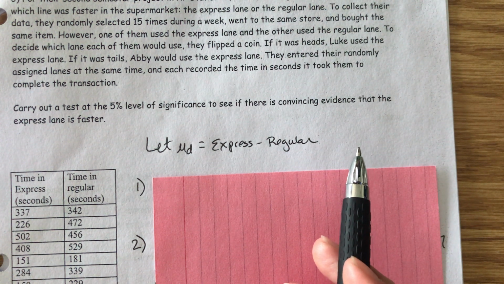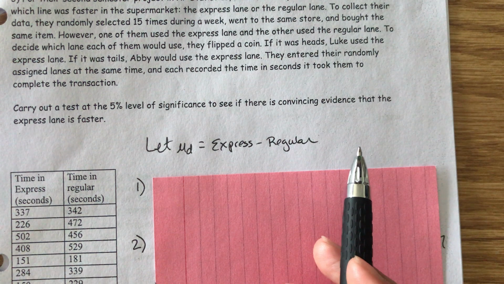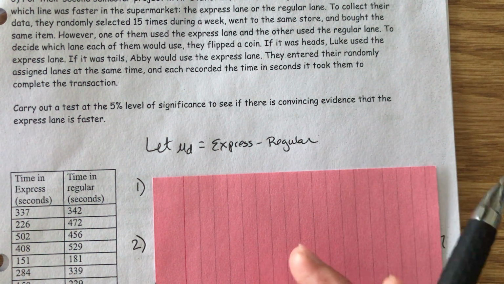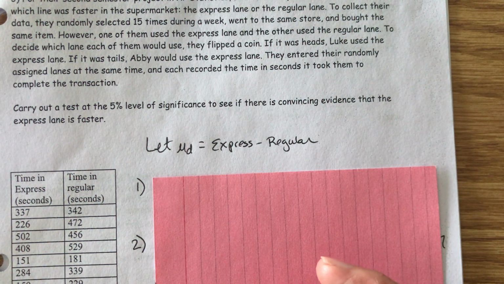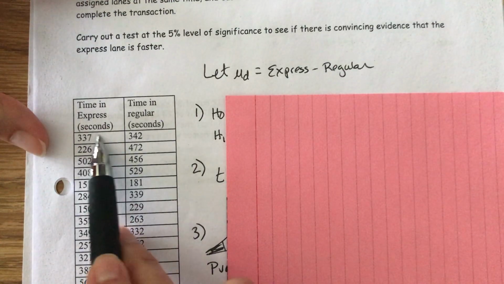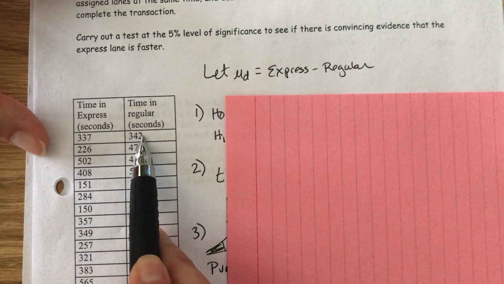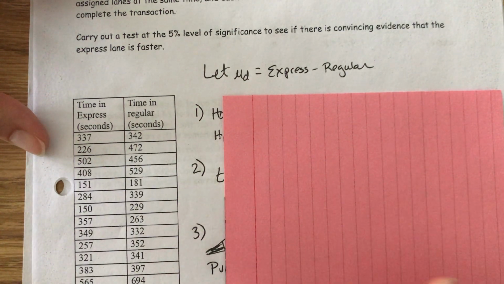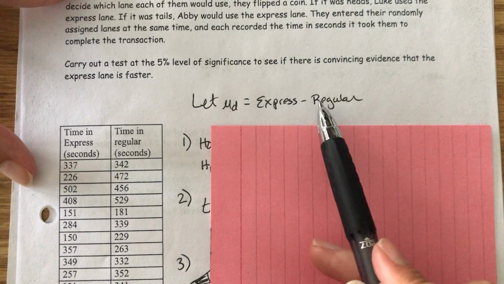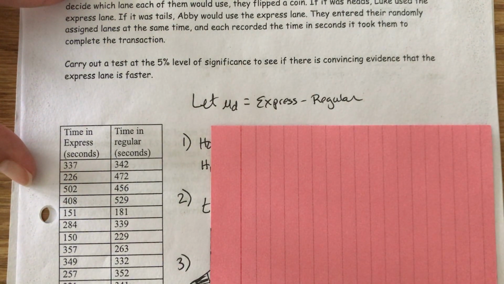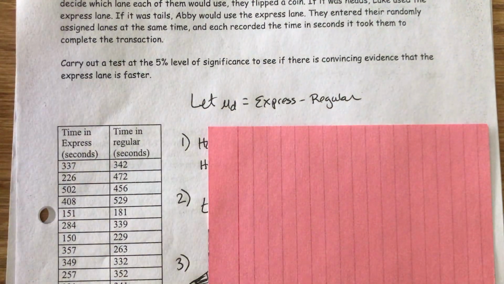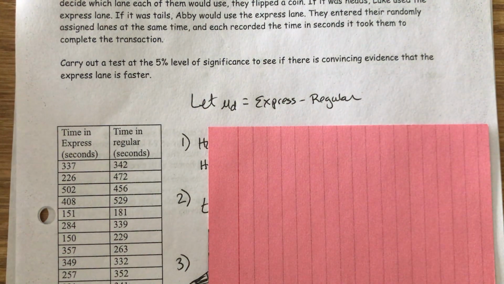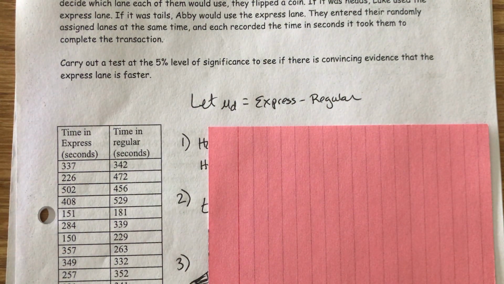So we're doing like the 2 kids went in at the same time and they flipped a coin, they split up the lane and they bought the same item. So it's like comparing each day with itself. So it's like this day, express, regular, this day, express, regular, this day, express, regular. So pause, try using this as your subtraction, try to do the problem, and then I'll show you my answers in a minute. Okay, so pause right now, and then unpause, and let's talk about it.